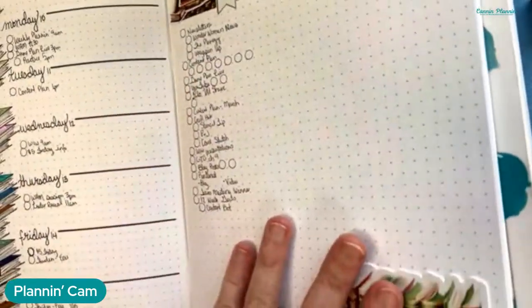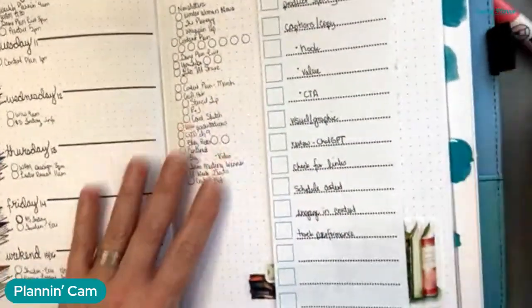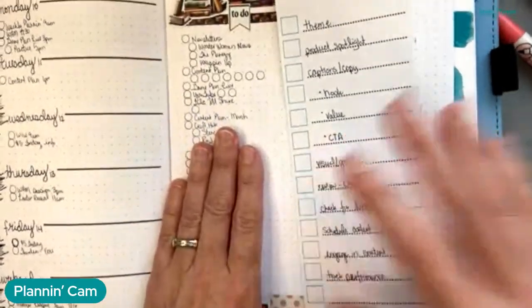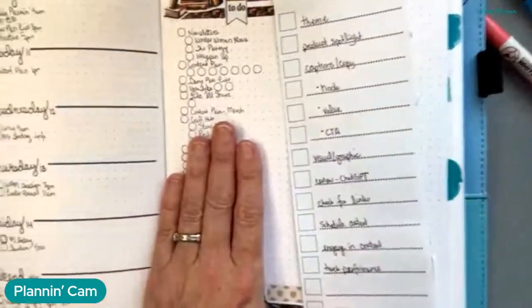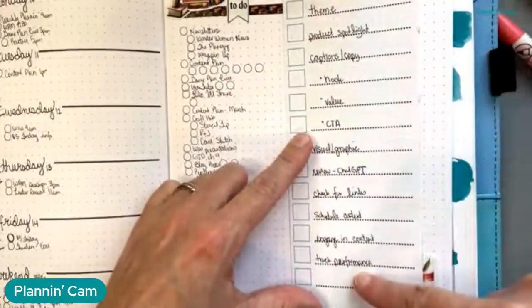Now, if I were saying content plan, this is what I'm talking about. This is my laundry broken down. I want to make sure that you guys can see this really well. Okay. So this is my laundry broken down. I have now created, I have content plan. This is what I'm doing for my content plan.